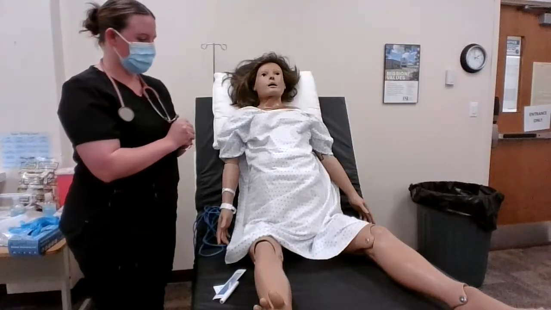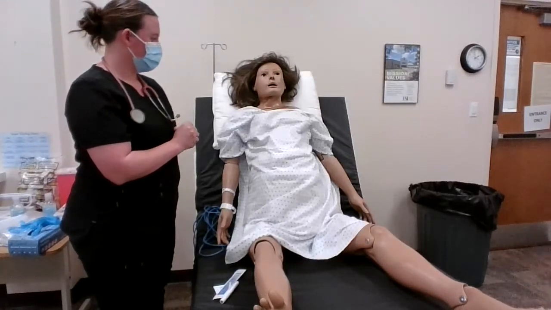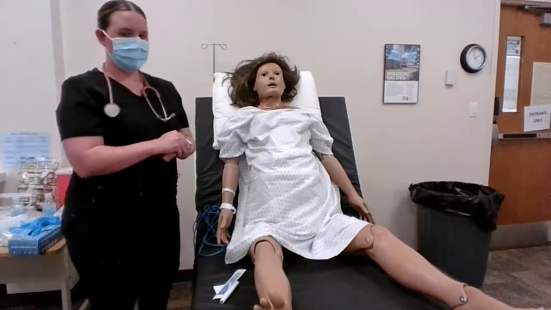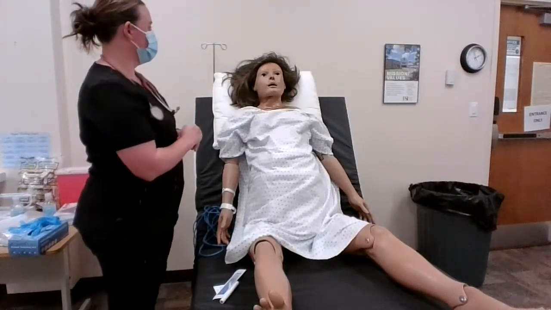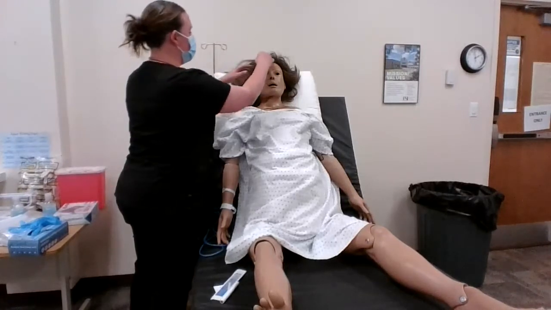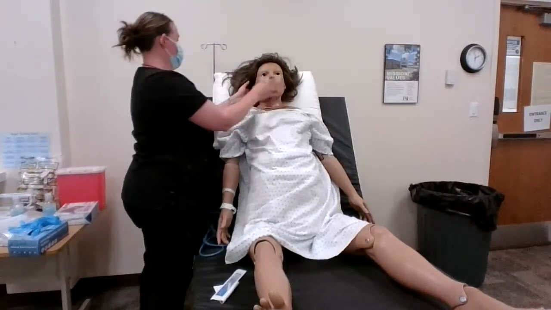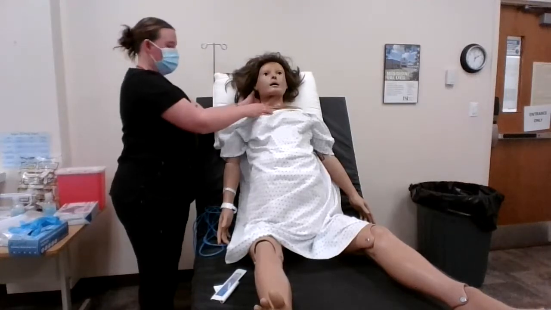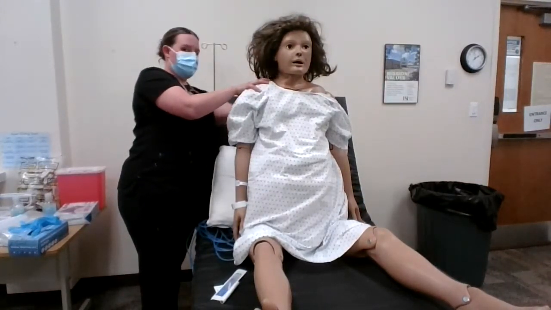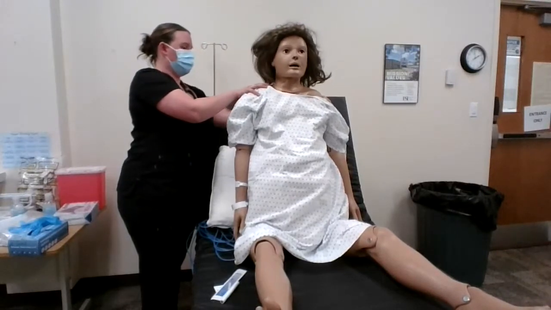Assess their affect and behavior. How are they acting today? They're acting appropriately. Inspect the hair distribution, noting any thinning, alopecia, or use of wigs. So now I'm going to be looking at my patient. While inspecting the hair, inspect the back of the head for any skin breakdown. Okay, looks good.